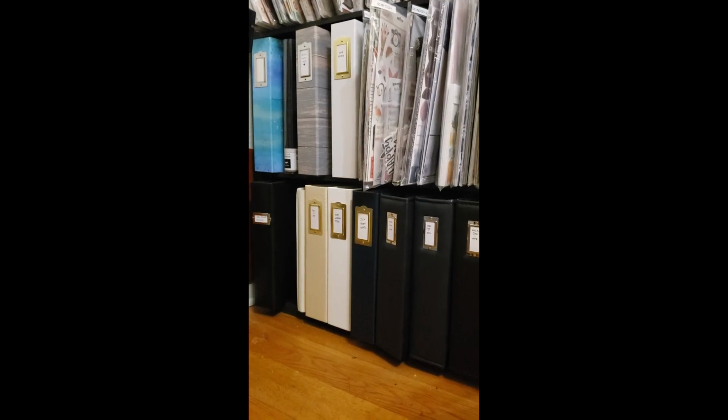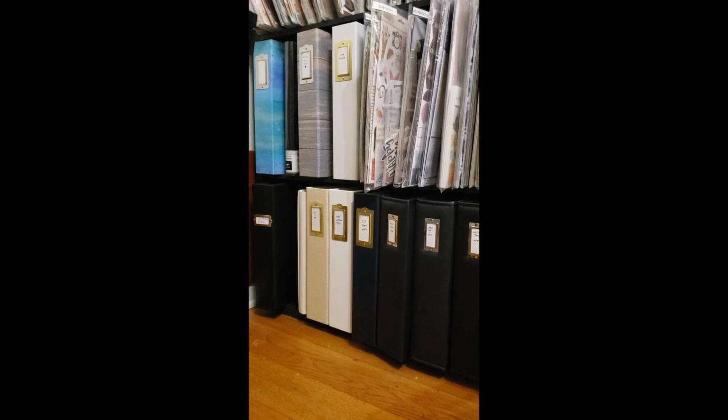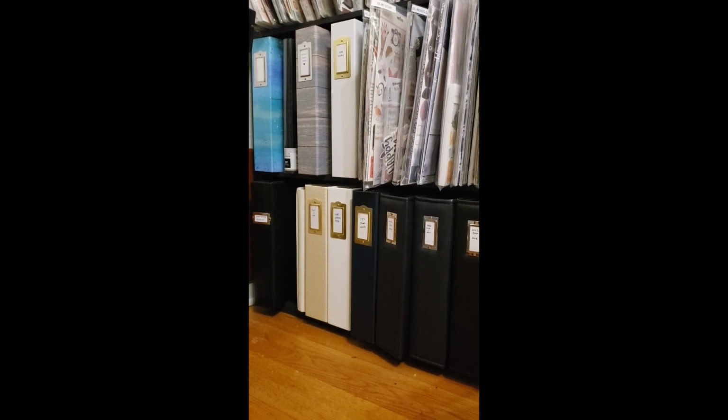I have a little bit of a different view here today. My friend Joni over on her Facebook page is doing a little bit of a project and sharing some of her albums, how she stores them, what her plans are for her albums, and doing some flip throughs. So I thought I would join in the fun, and we're going to talk about how I store my albums and what my albums are.